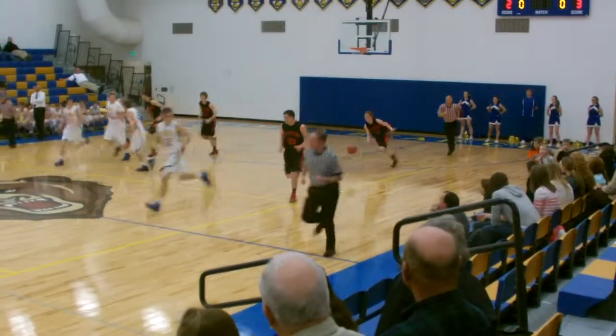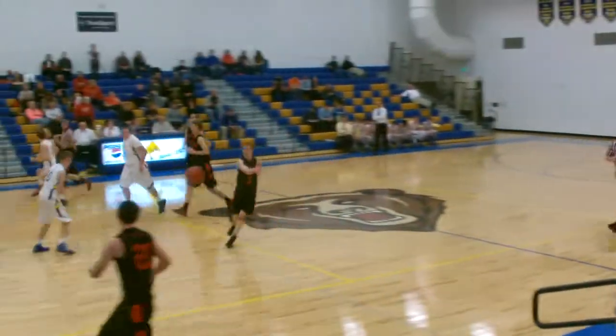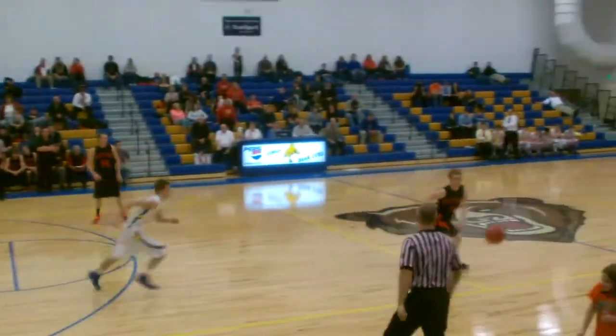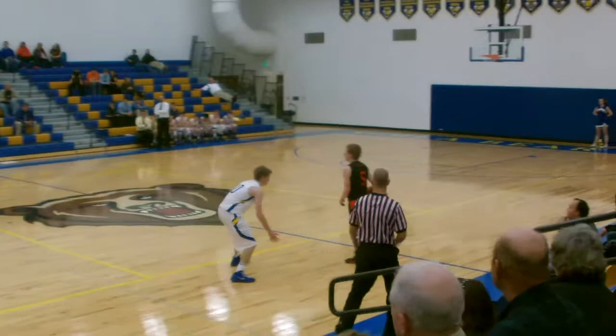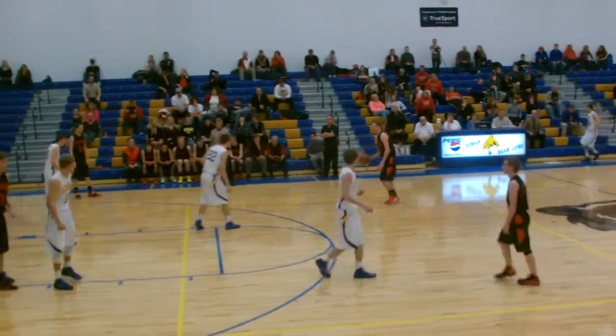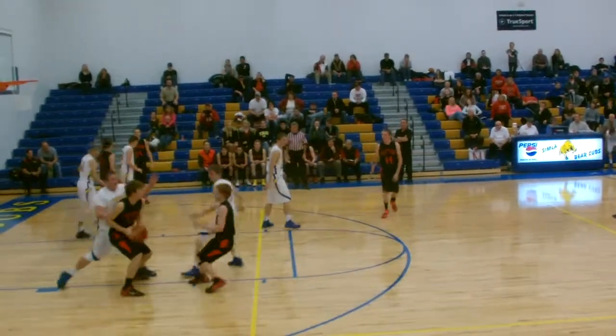Good no call on that vertical play there. Both players were vertical. Little contact, but it's incidental. Rotation here. Kevin goes out and becomes the trail. David's down as the C.